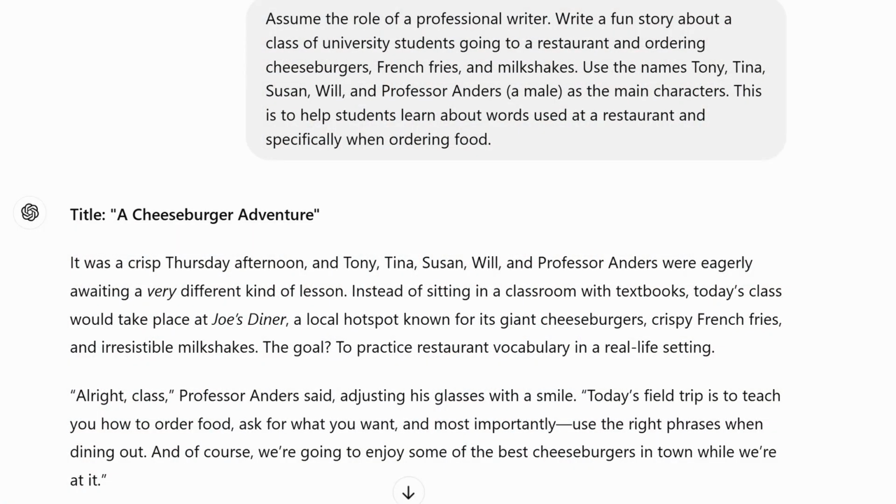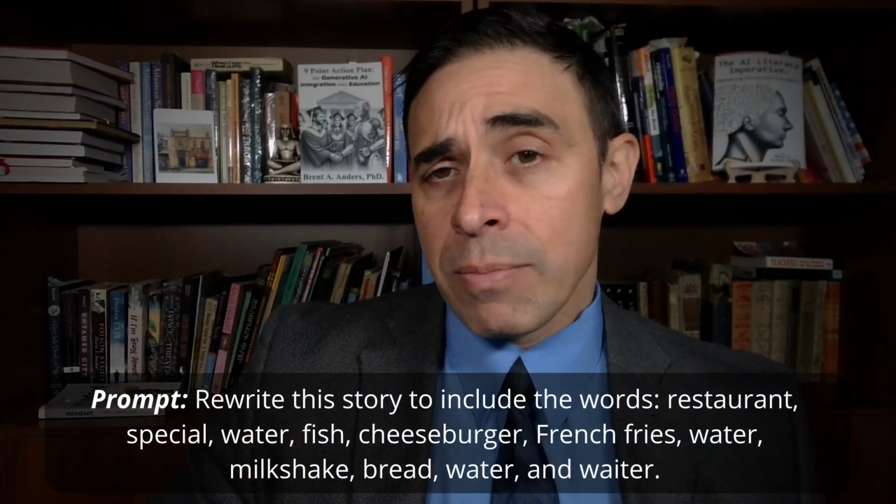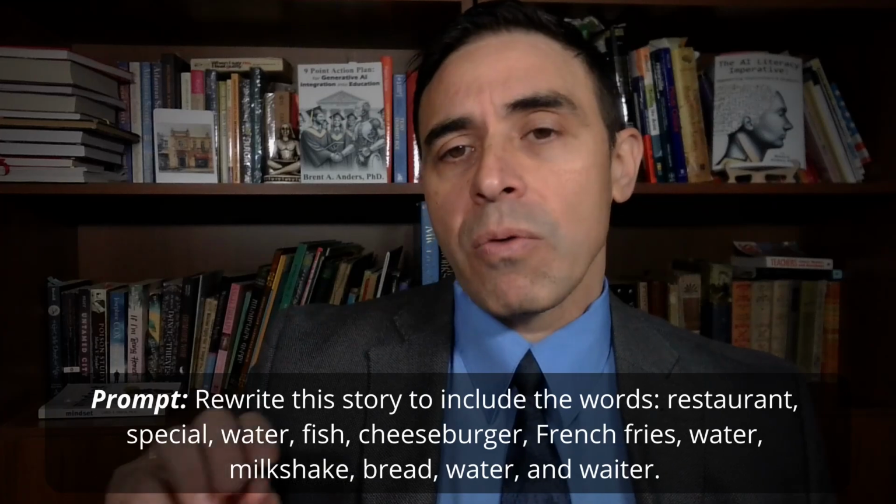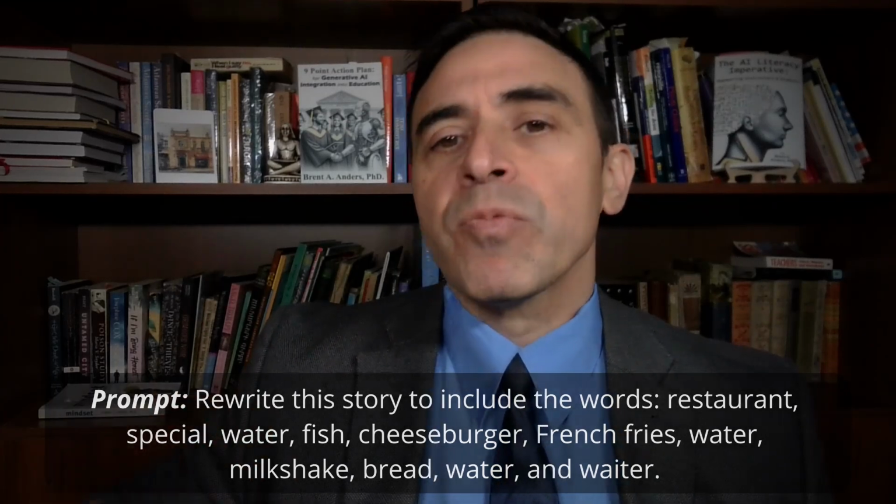So I went in and I had it create a story, and then I went in and I said, okay, I want you to rewrite this story, but be sure to include these terms because this is the vocabulary that I'm having my students learn this week. So I want these terms, this vocabulary within my story. And the AI can definitely do that. It'll implement it and put that within the story. So now there's your story.